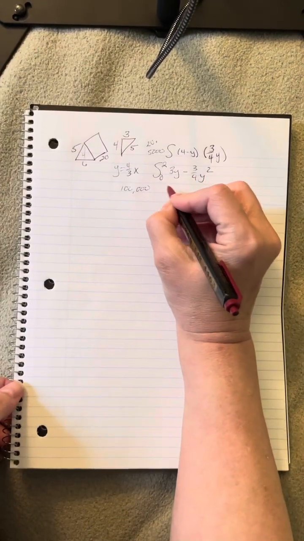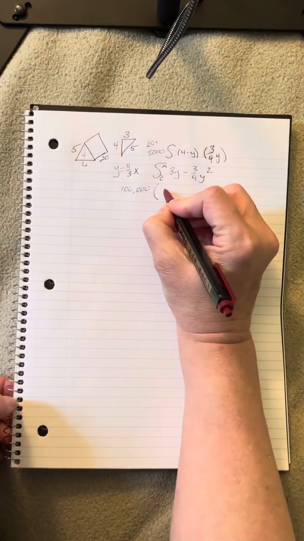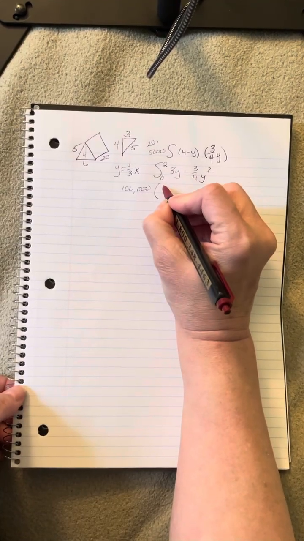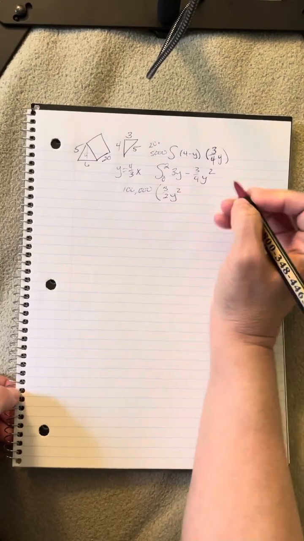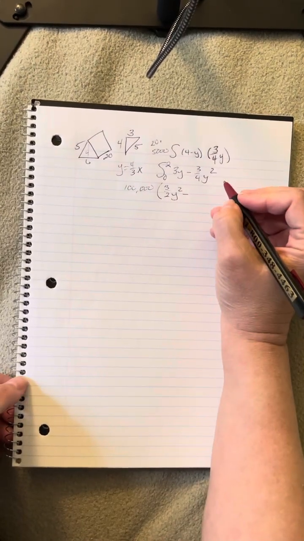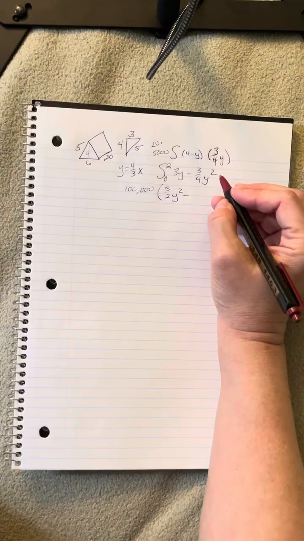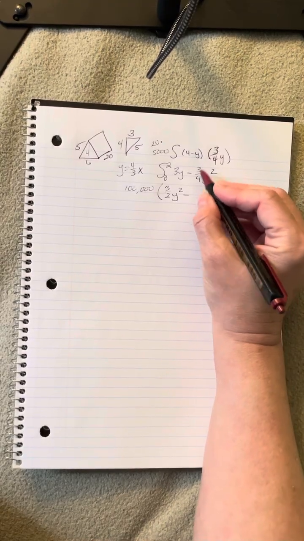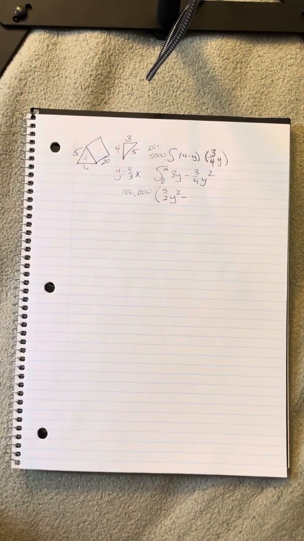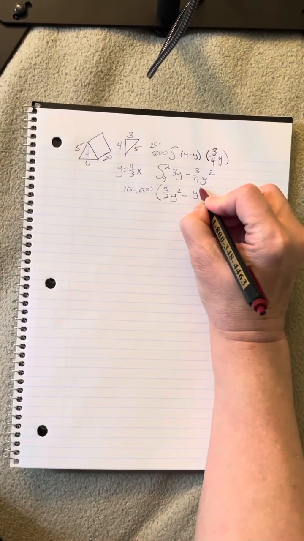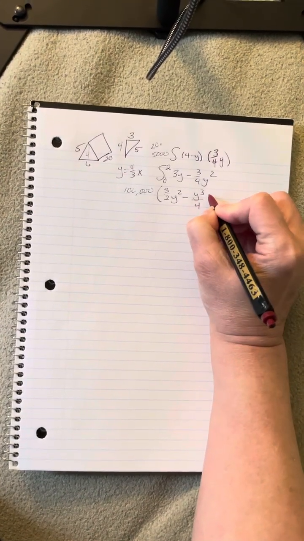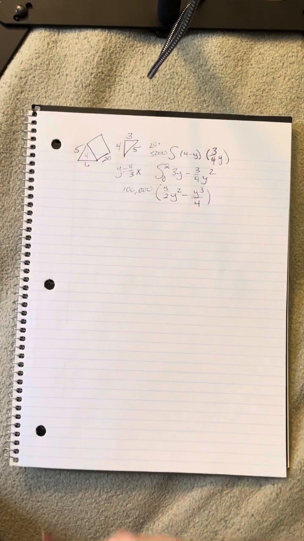All right, so then we are dealing with this becoming y squared. So 3 halves y squared minus, add to a 3. The other 3, that's going to cancel with that 3 and leave me with, goodness, y cubed over 4.